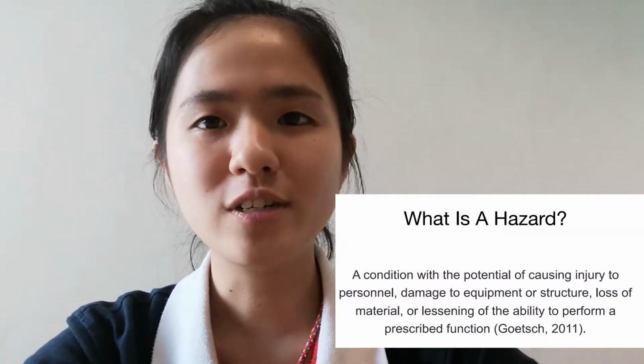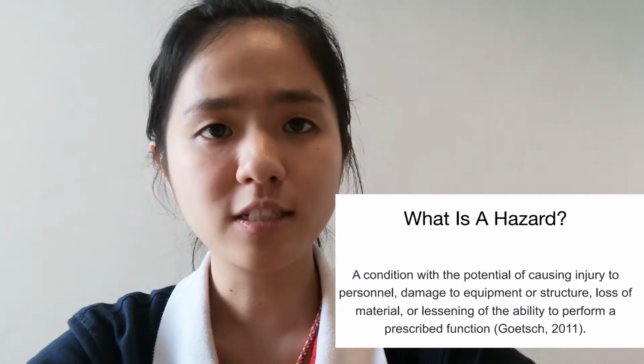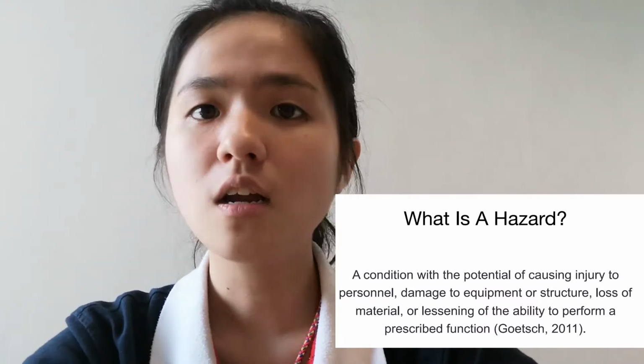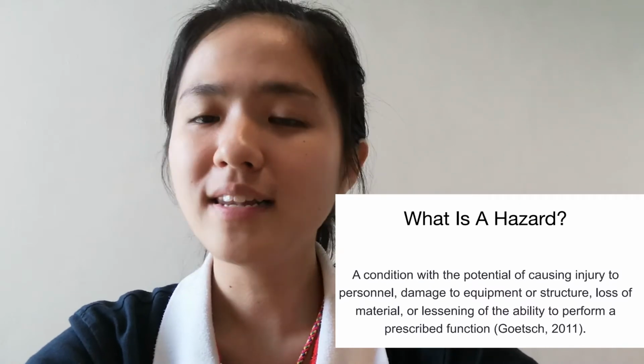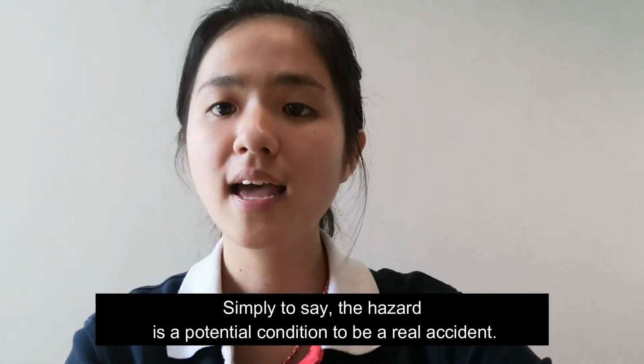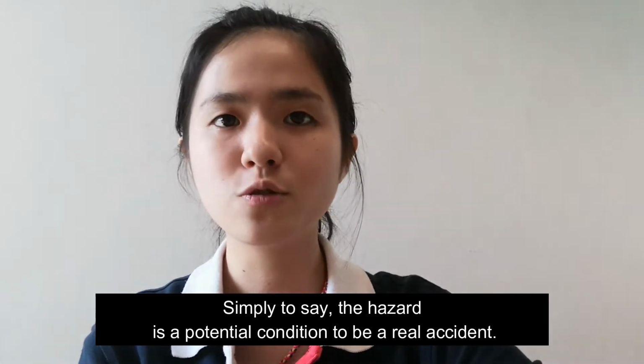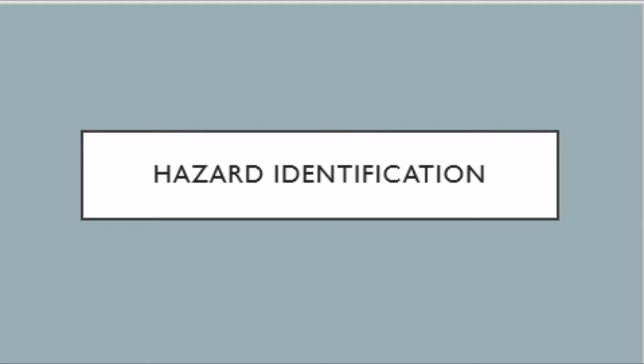Hazard is a condition with the potential of causing injury to personnel, damage to equipment or structure, loss of material, or lessening of the ability to perform a prescribed function. Simply to say, a hazard is a potential condition to become a real accident.